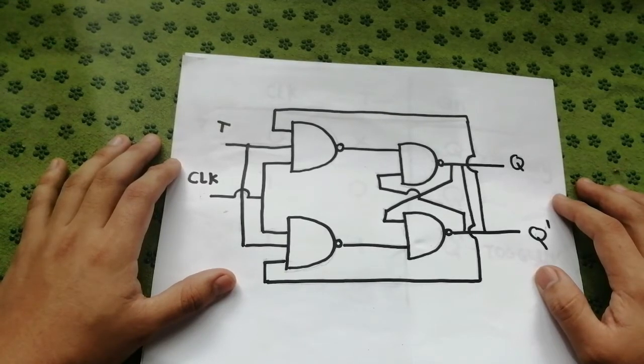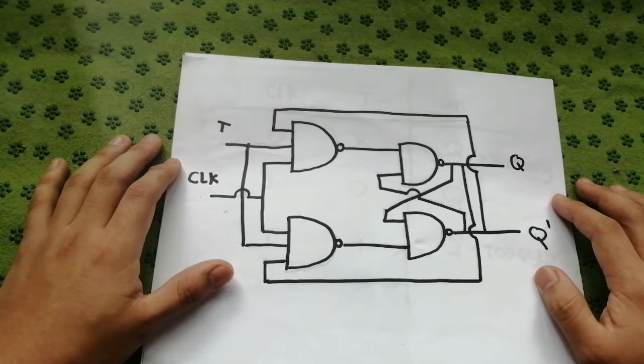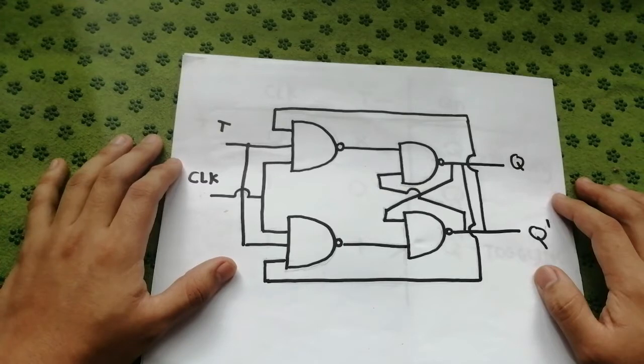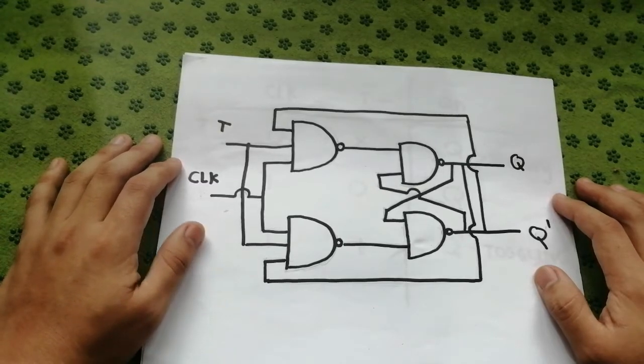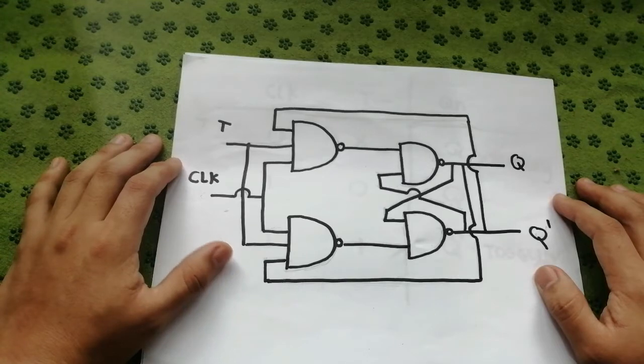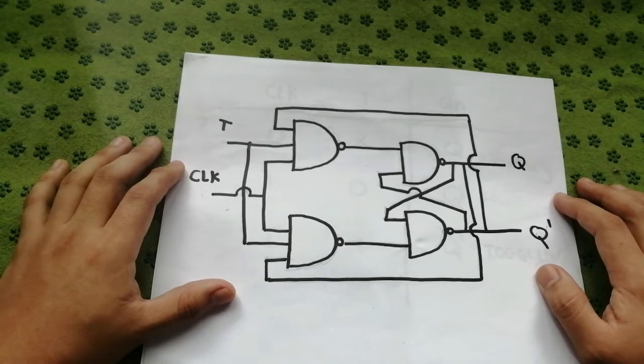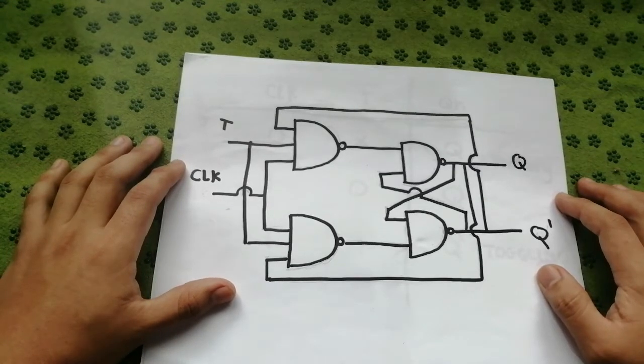The connections go like this. As you can see, the inner inputs of our 3-input NAND gates are connected together, and that will be connected to our clock. The middle inputs of our 3-input NAND gates are shorted together and connected to the trigger. The outer inputs of our 3-input NAND gates are connected crisscross to our outputs, where the upper 3-input NAND gate is connected to Q prime and the lower 3-input NAND gate is connected to Q.